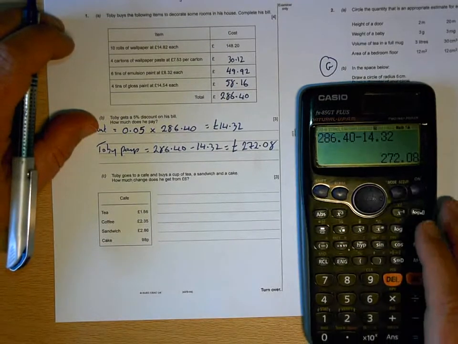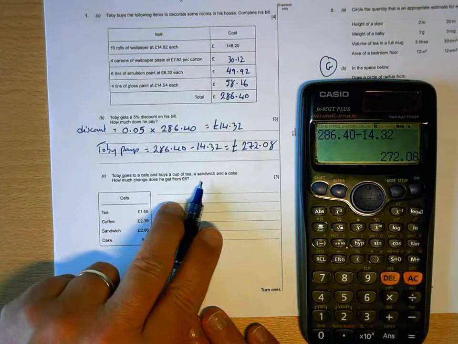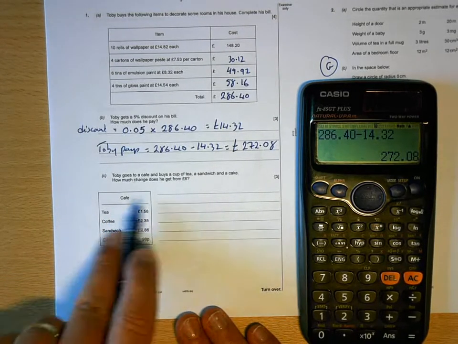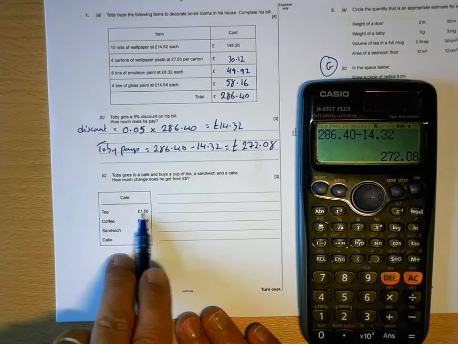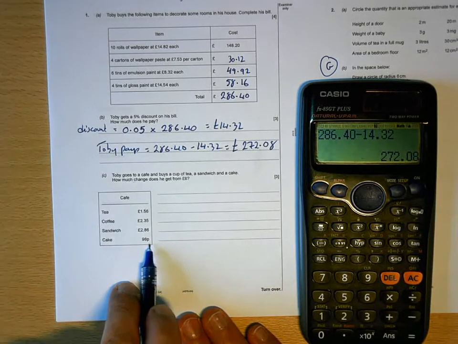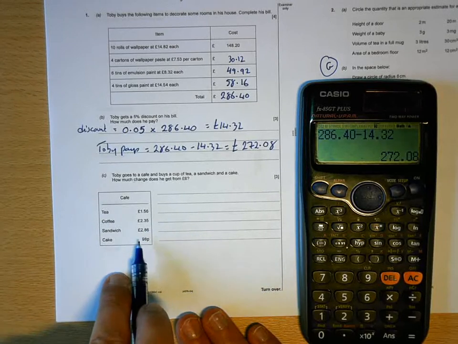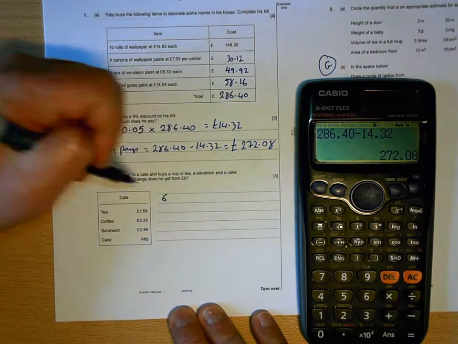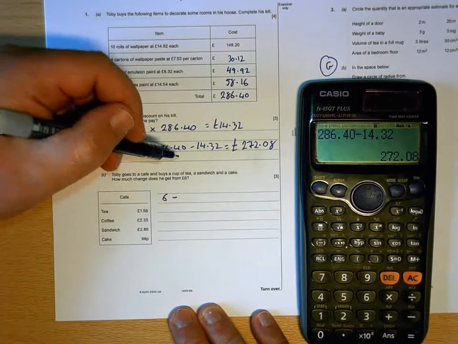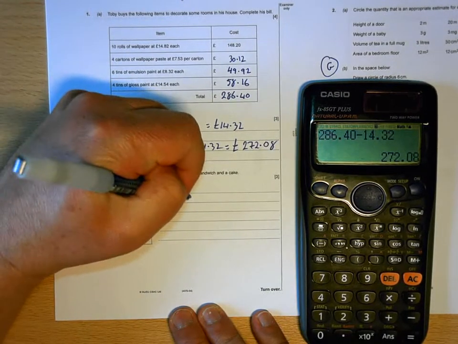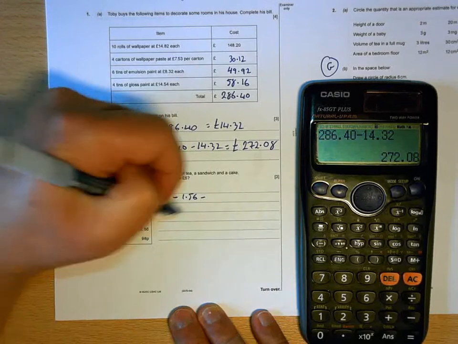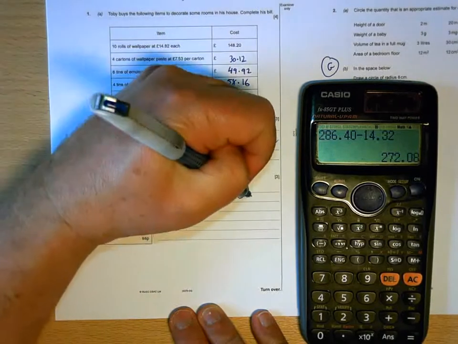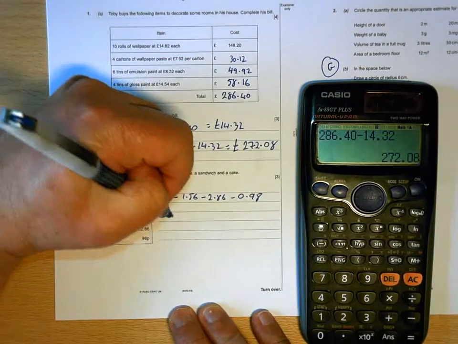And then C, Toby goes to a cafe and buys a cup of tea, a sandwich and a cake. How much change does he get from £6? So what they're doing here to mess with your head is that they're mixing pounds with pence. So it's important when you do this on your calculator, you're either working entirely in pounds or entirely in pence. So what you're going to be doing, if we work entirely in pounds, is £6 less a cup of tea, 156, less a sandwich, 286, less a cake, and this is the important bit then, that's going to be 0.98.